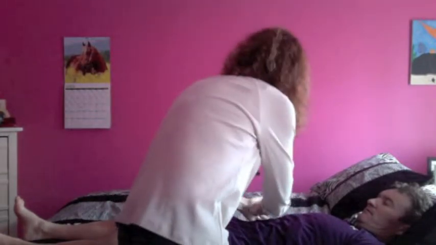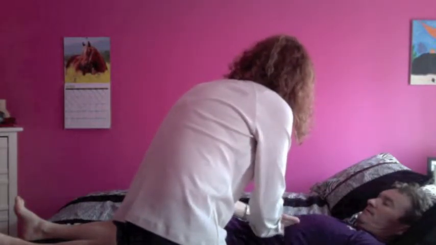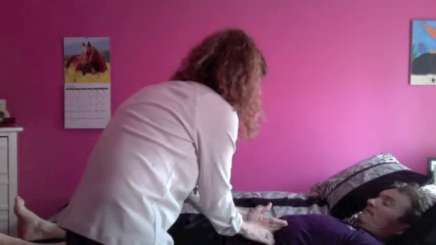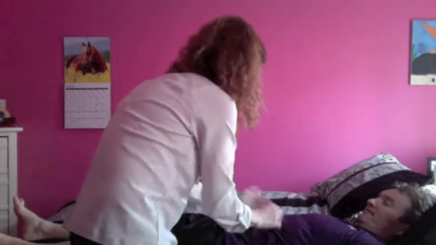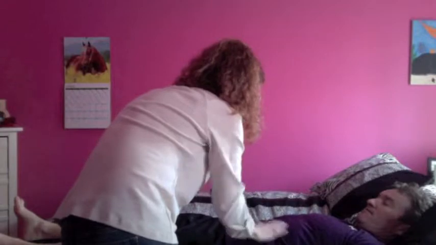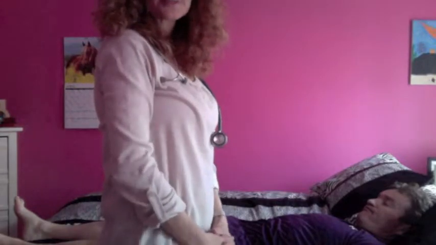Then we're going to percuss in a zigzag motion. Any tenderness? No. Any tenderness? No. Any tenderness? No. Okay, very good. And then we're going to palpate. Any tenderness? No. Any tenderness? No. Okay, so we've done our inspect, our auscultate, our percuss, and our palpate.